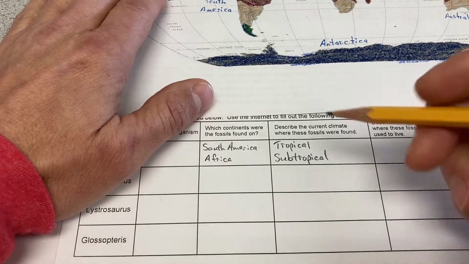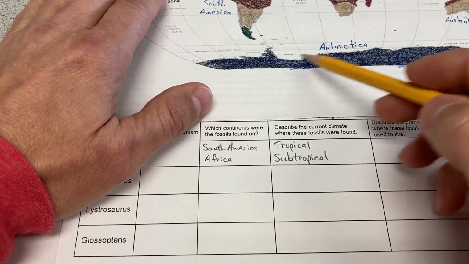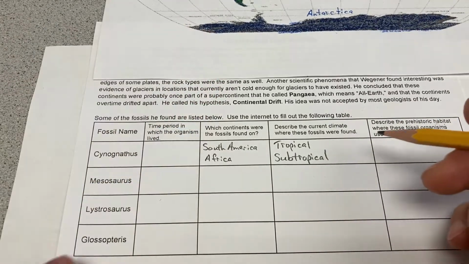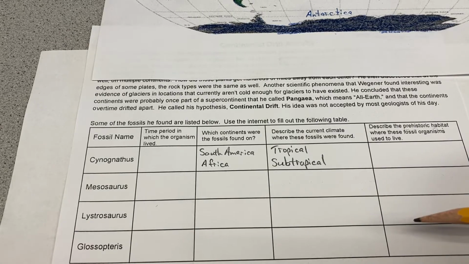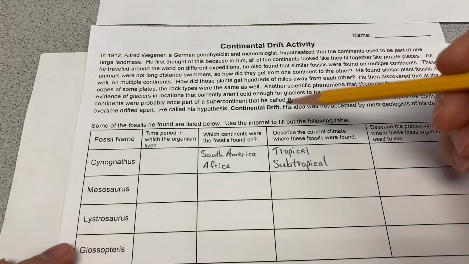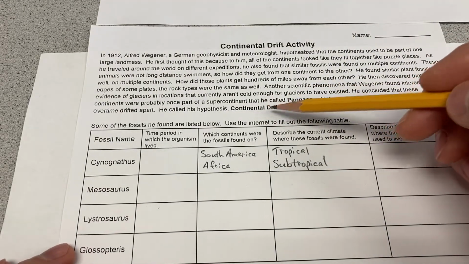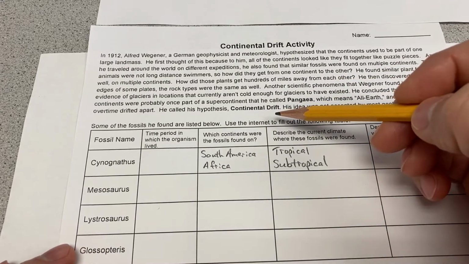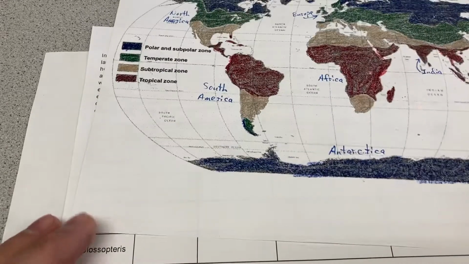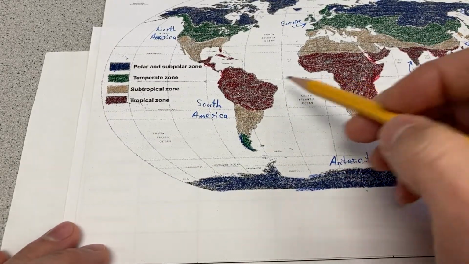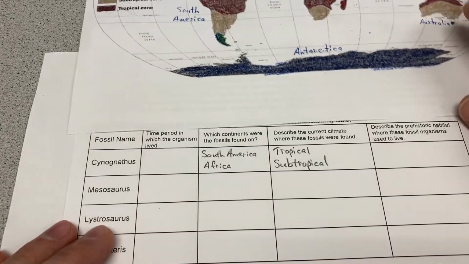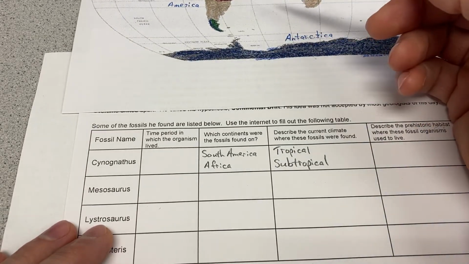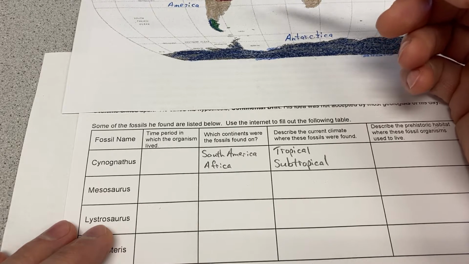Well, marshes don't exist in Antarctica, at a pole, right? So you're going to see some discrepancies here, and that's important because that's a really important piece of evidence for continental drift. If the continents have moved around and we find fossils of creatures that, first of all, couldn't have swum across an ocean this far, okay?